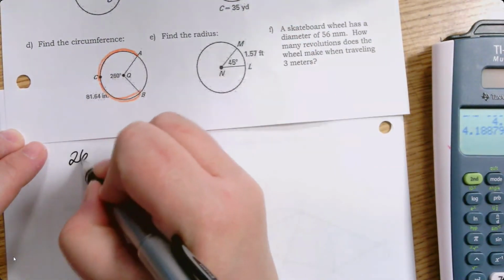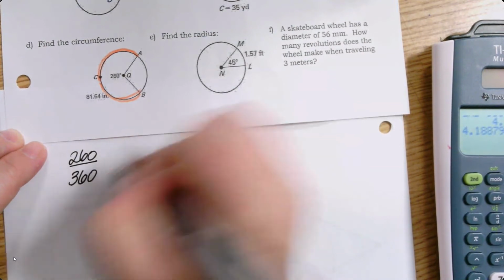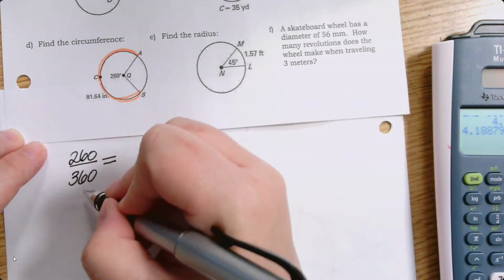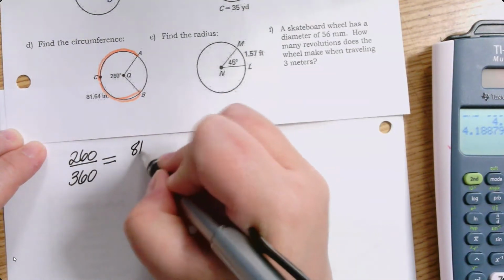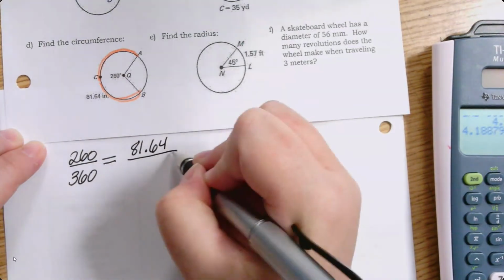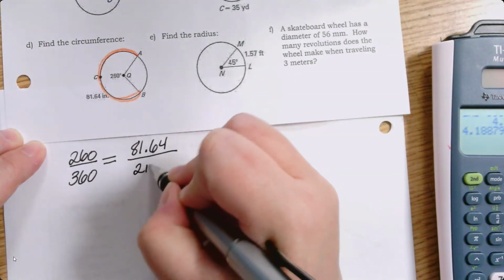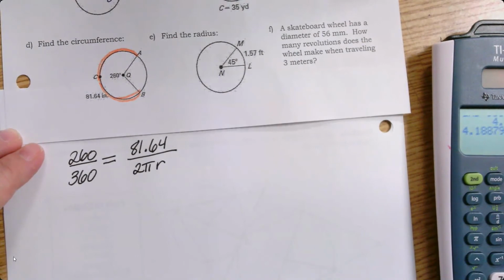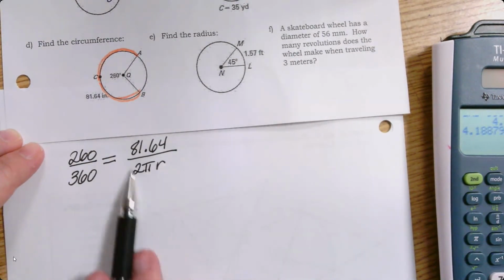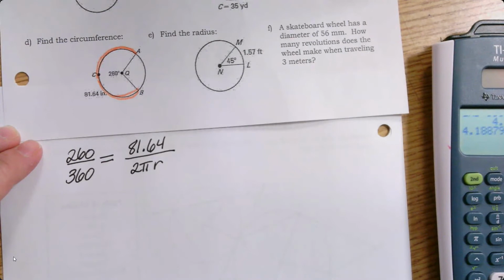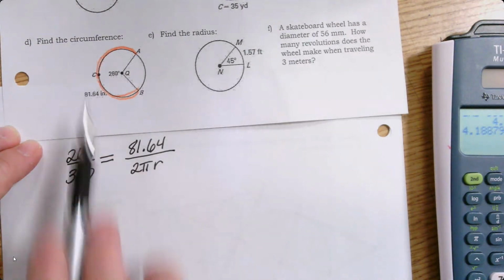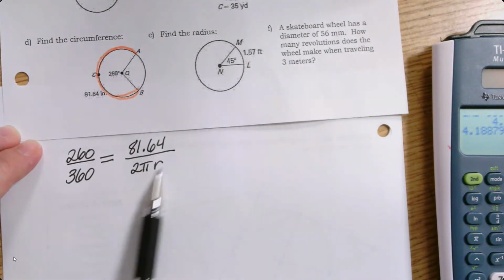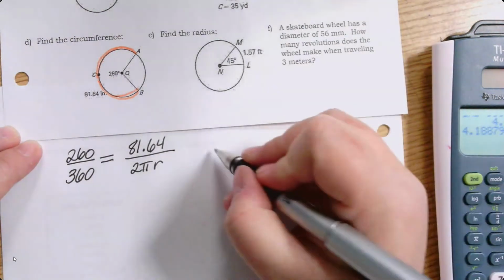So I've got 260 degrees out of 360. That's how much of the circle I have in degrees. And in terms of length, I have 81.64 out of the whole circumference. Now, a lot of times we do this. We break it down into the circumference formula on the denominator. That's really particularly helpful if I want to find r. But this time, I really want to find the whole circumference. That's what I'm being asked for. So I could just call this whole thing C and solve for C, which is what I think I'll do.